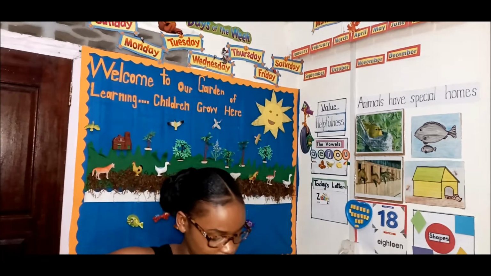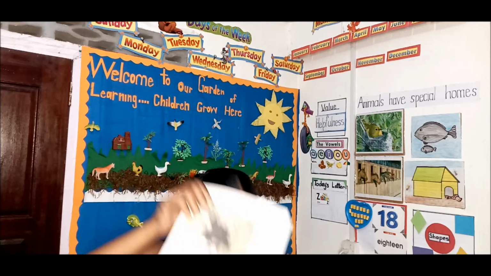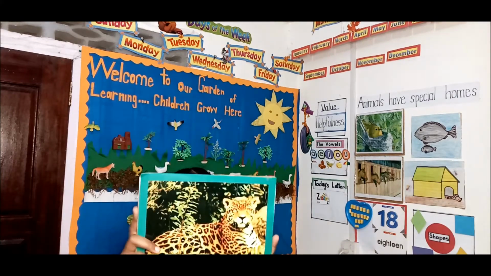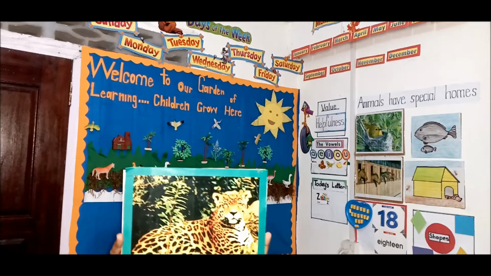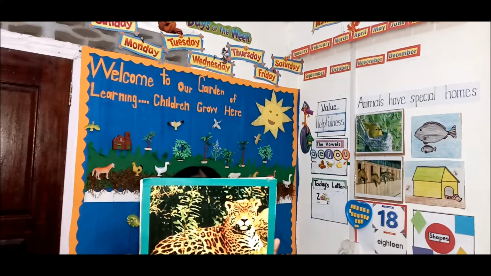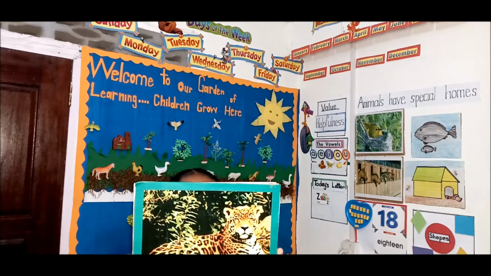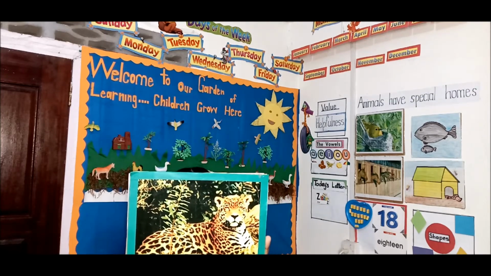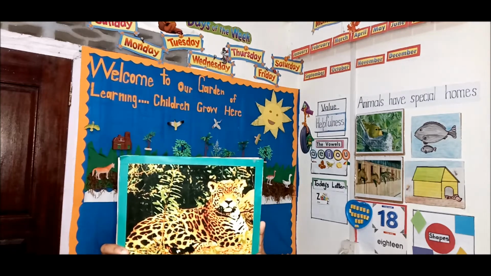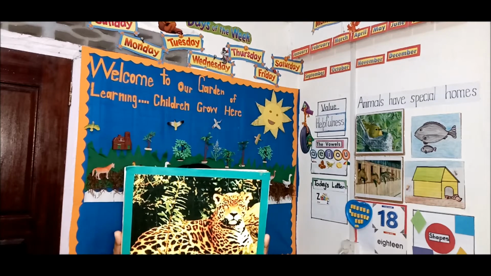Then here we have, look at this animal. That is a serious animal there. Oh my gosh. Do you know the name of that animal? Yes, that is called a jaguar. What is the color of that jaguar here? Brown and black. Yes, boys and girls.